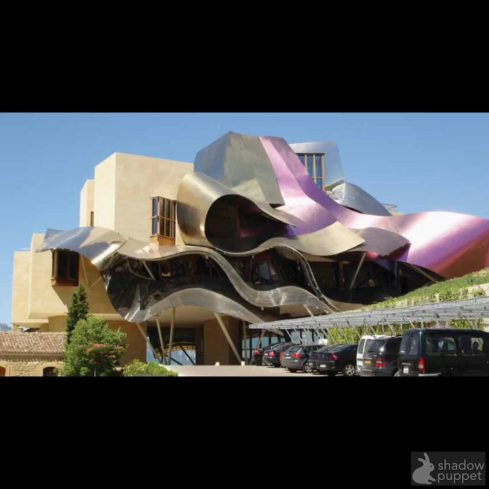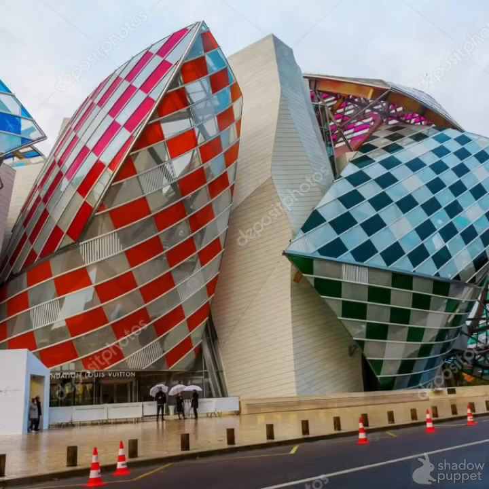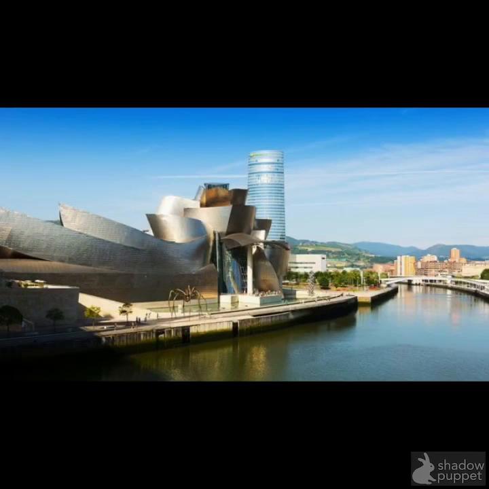Some of his panels are so flowing that the builders and his architecture team have to work really hard to even make it possible. But the results are stunning. When you're walking down the street and see a building like this, your breath is taken away.